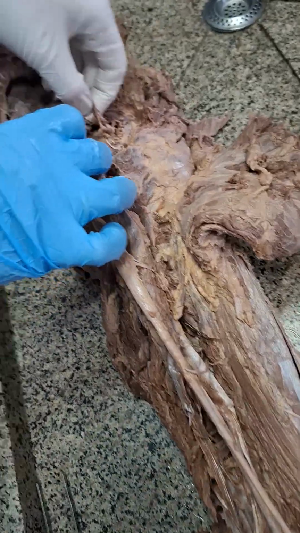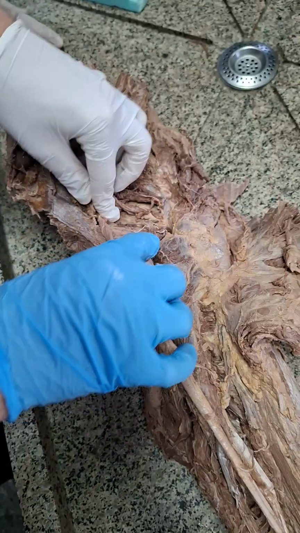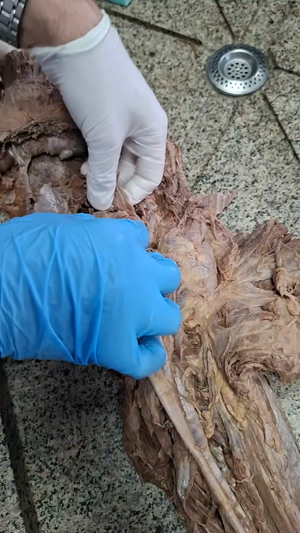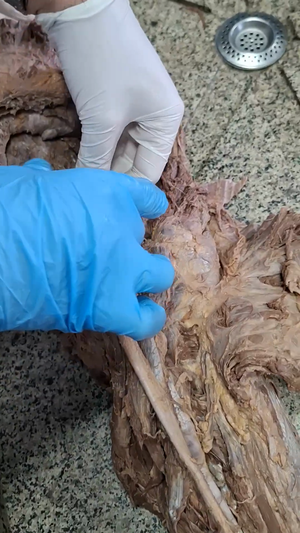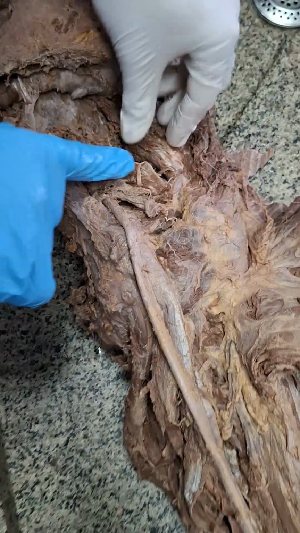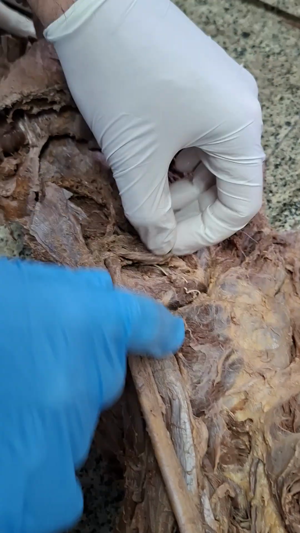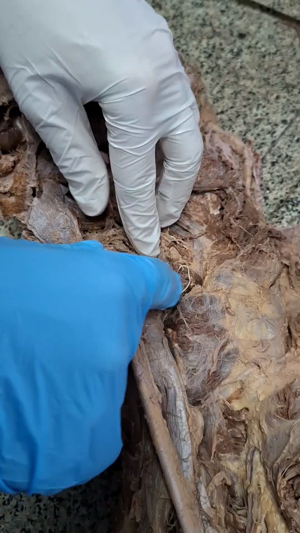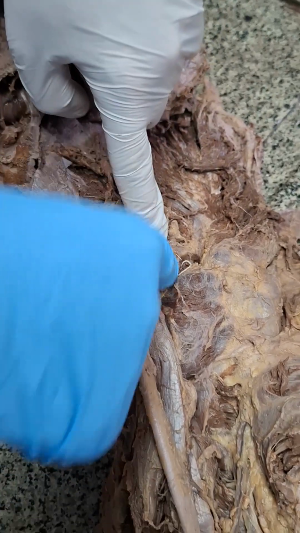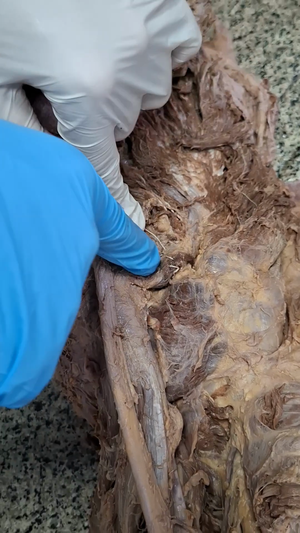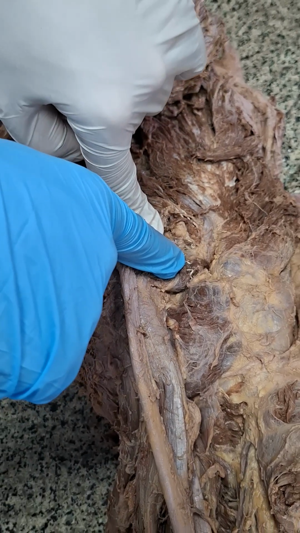Deeper, we have musculus piriformis. We have gemellus superior, gemellus inferior, and in between we have obturator internus.